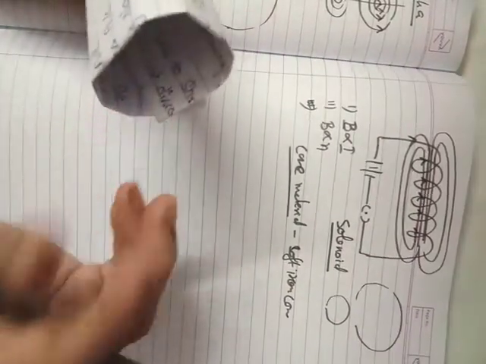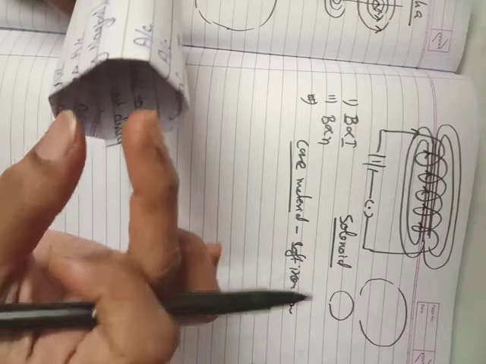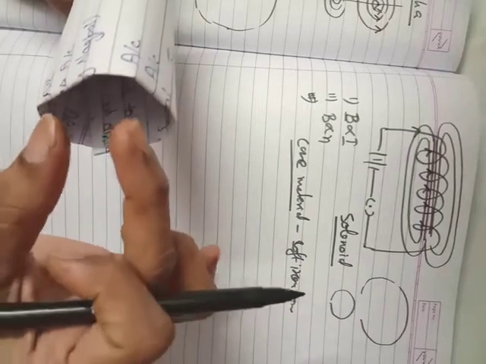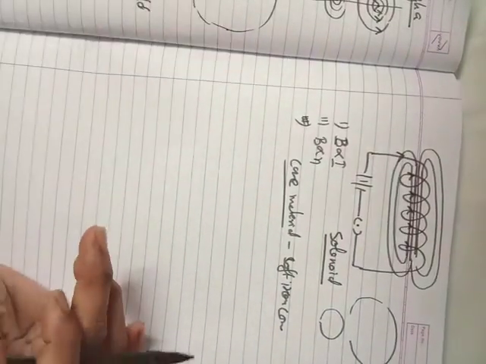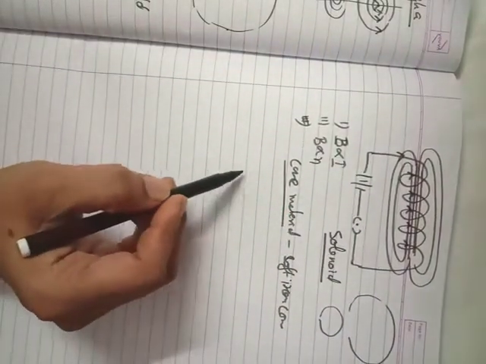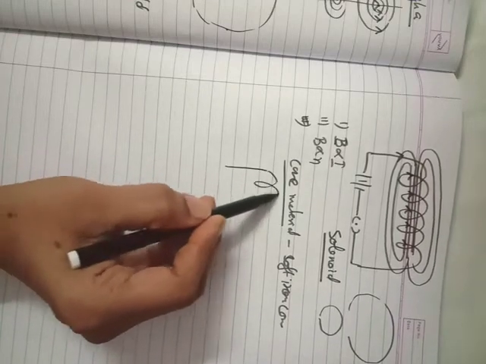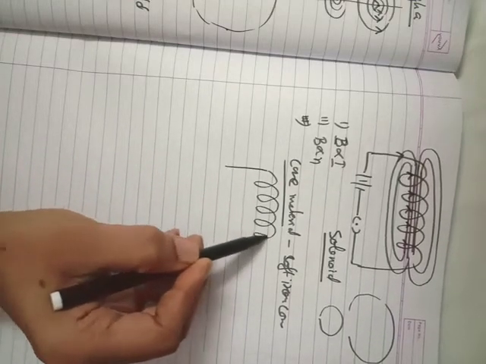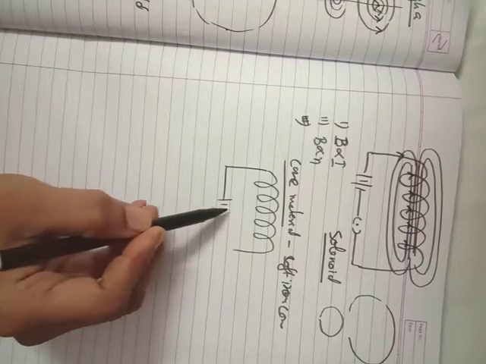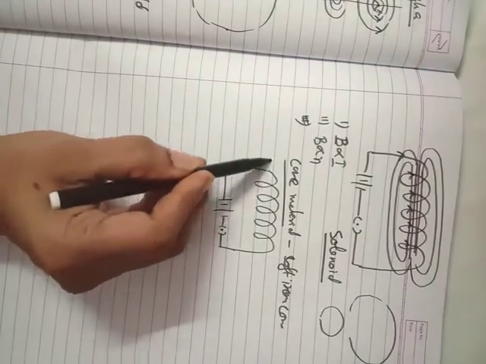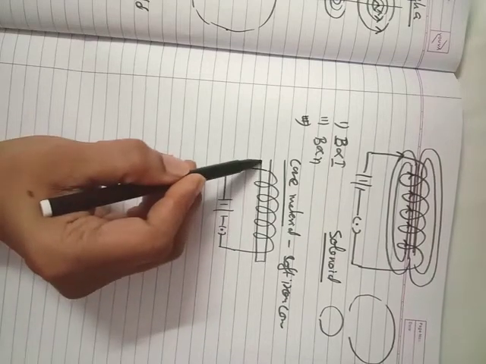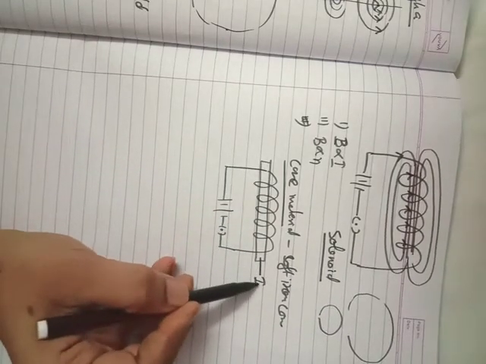And what will happen if we use a core material? The core will also be magnetized. अब इसका तो अपना मैग्नेटिज्म था ही, साथ में कोर का भी इसको मैग्नेटिज्म मिल गया. तो जब इसको आयरन कोर को हमने यूज़ करा इसके अंदर, तो we increase the magnitude of magnetic field produced around it. So we can increase the magnitude by using iron as a core material.